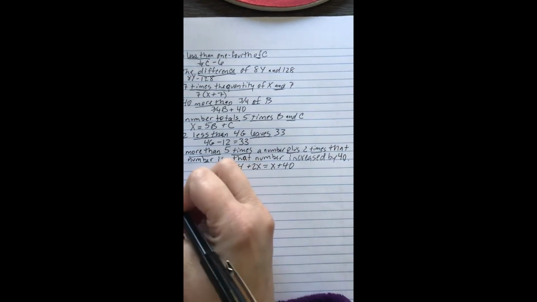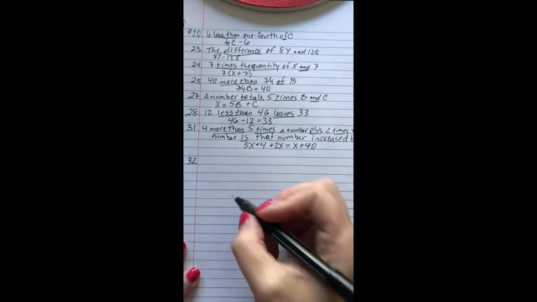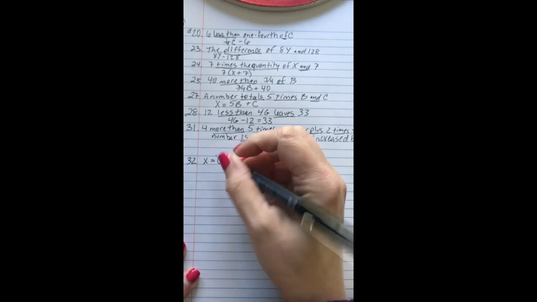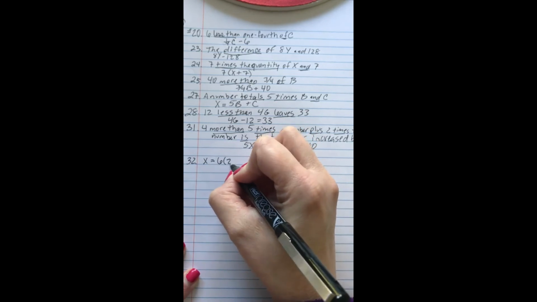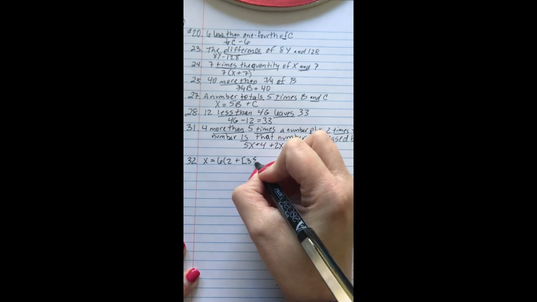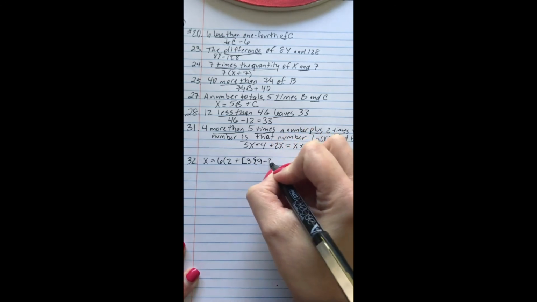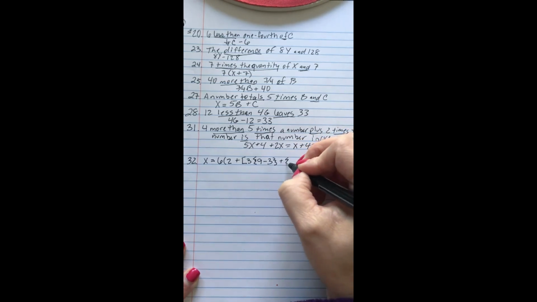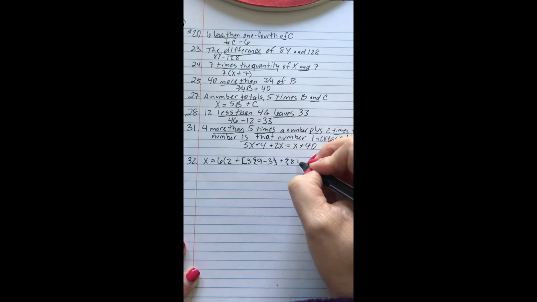So it wants us to solve the following equation. For 32, make sure you can see this here, we have x equals 6, quantity 2 plus bracket 3 brace 9 minus 3 brace plus brace 8 plus 1 brace minus 4 and close parentheses.